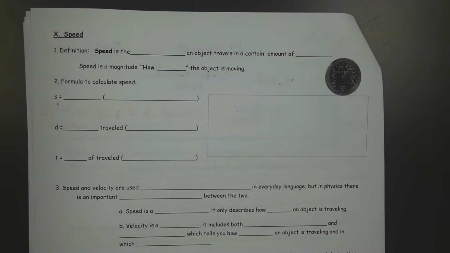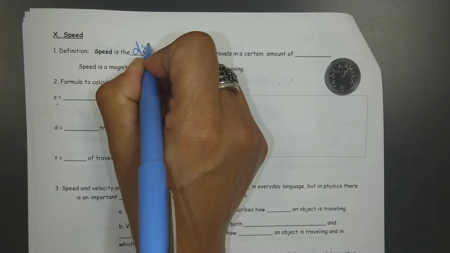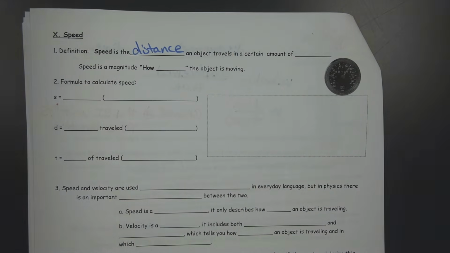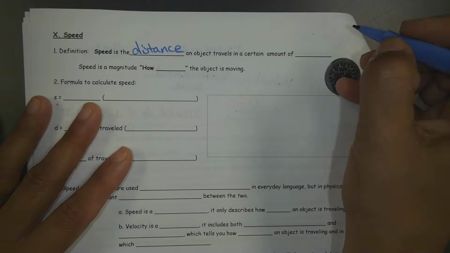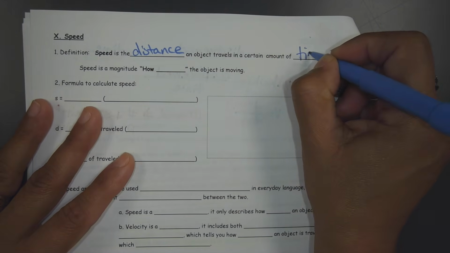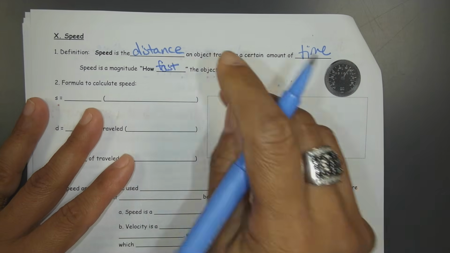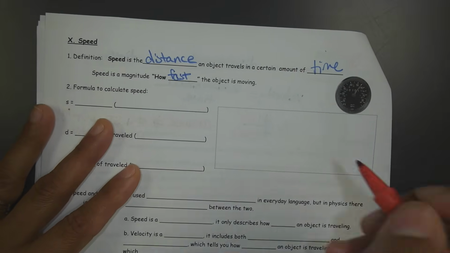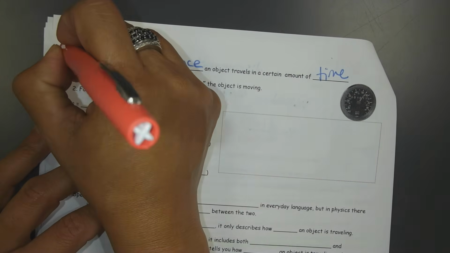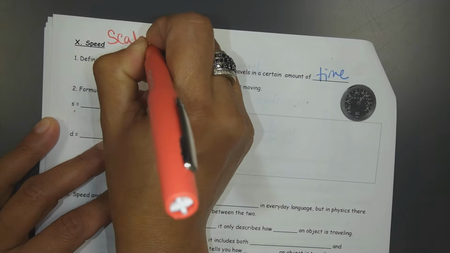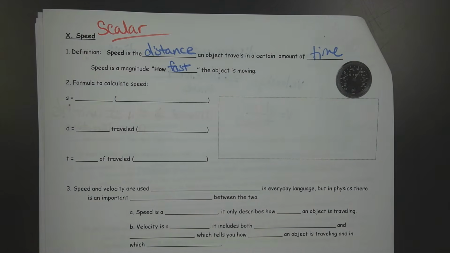Now the definition of speed is going to be the distance. Oh, wait a minute, Miss Munson. Didn't you just say that velocity was displacement? Isn't that like a movement? It is, but the physics correct way for speed would be the distance an object travels over the amount of time that it took for it to travel. Speed tells me how fast an object is. It doesn't tell me really the direction. Because of that, speed is a scalar. Speed is a scalar quantity.